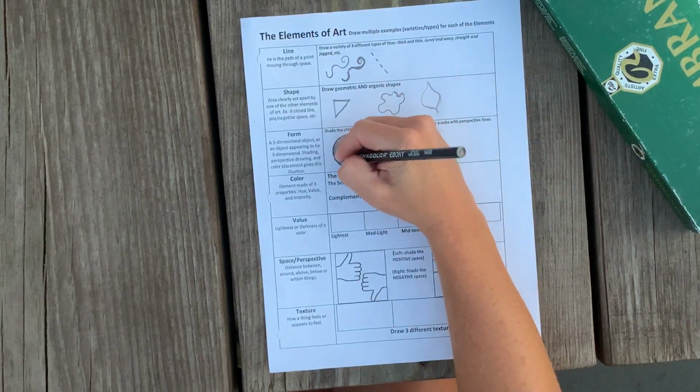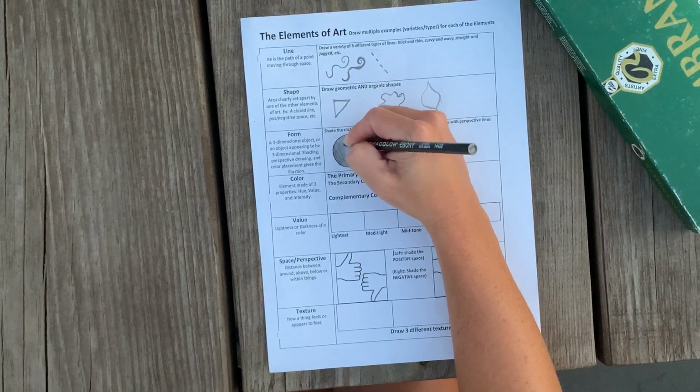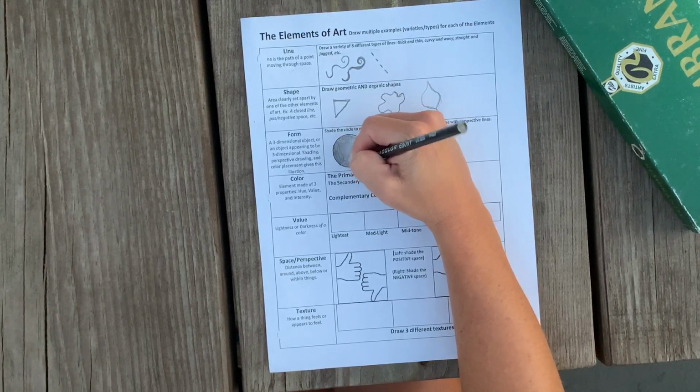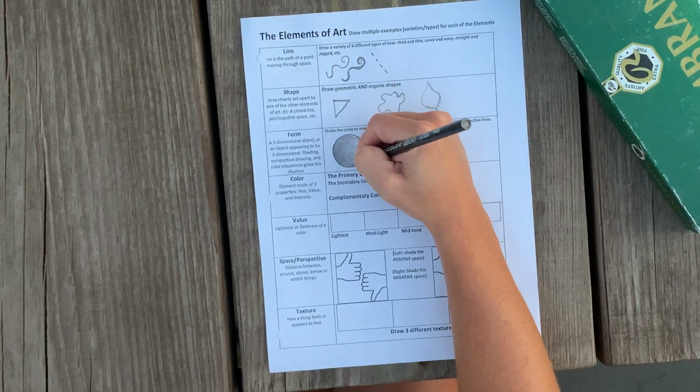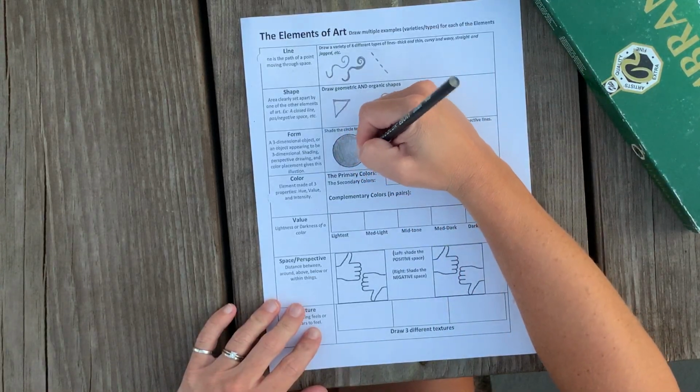And then I'm going to go over the darker areas and just make sure it gets extra dark so you can tell a difference, because it should fade from darker to lighter. And then down here on the bottom as well.